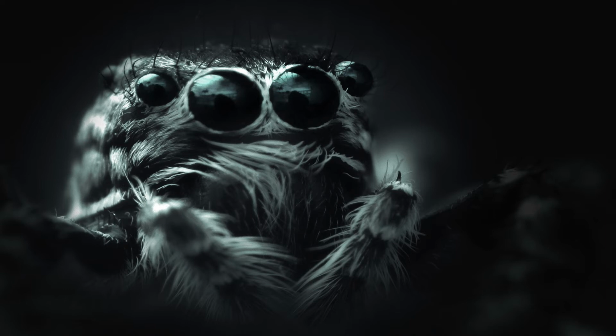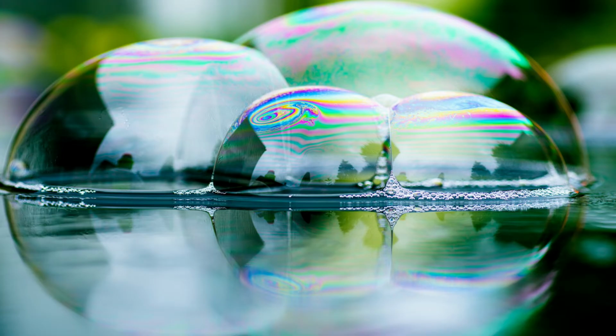Lens construction. Look for a lens with quality construction and robust build, as macro photography may involve working in challenging conditions. Some macro lenses are designed with weather sealing, which protects the lens from dust and moisture, making them suitable for outdoor use.